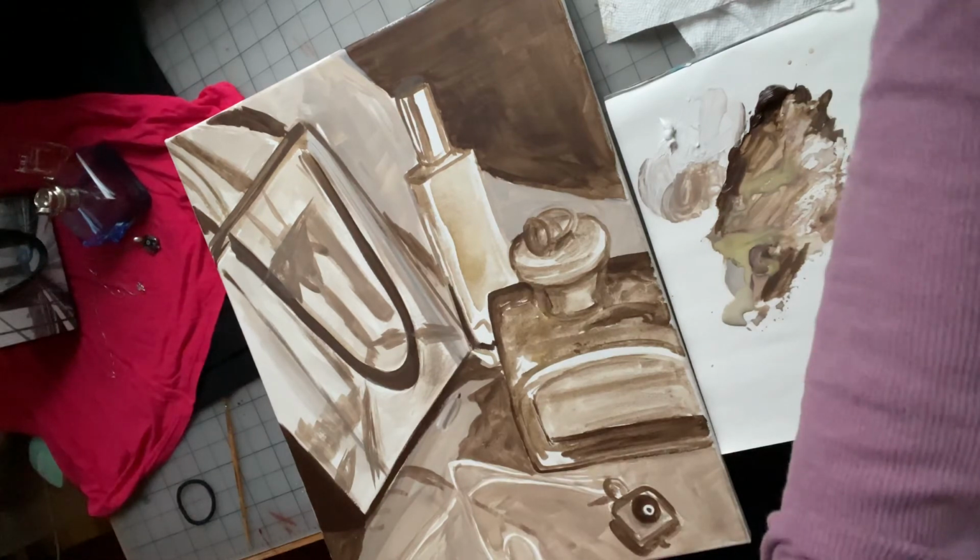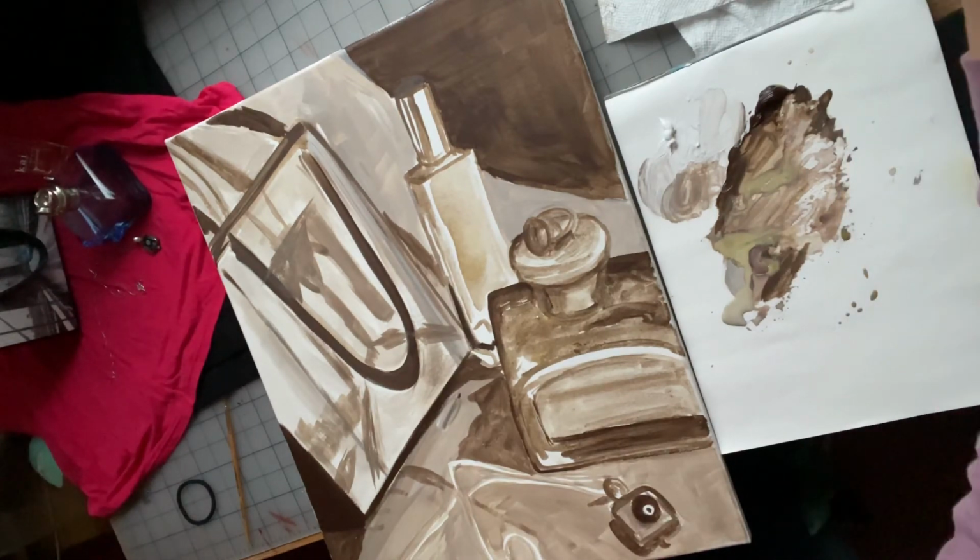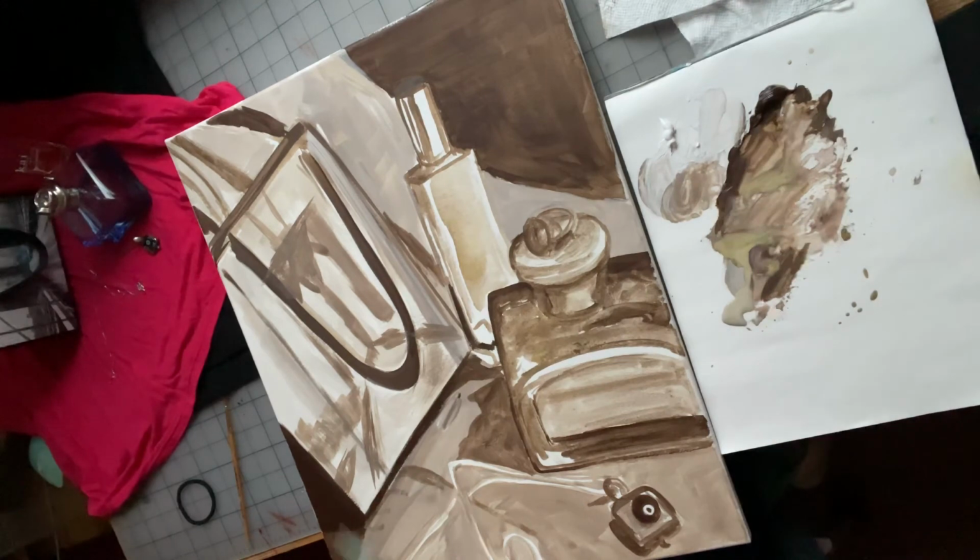What happens when you don't brush your brush out very well? Also put my glasses on.